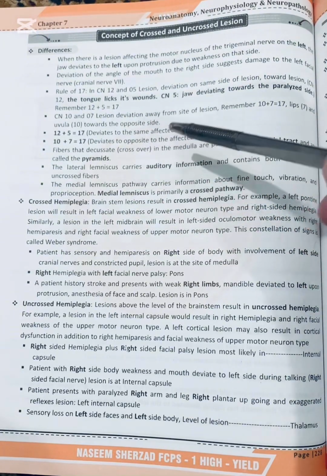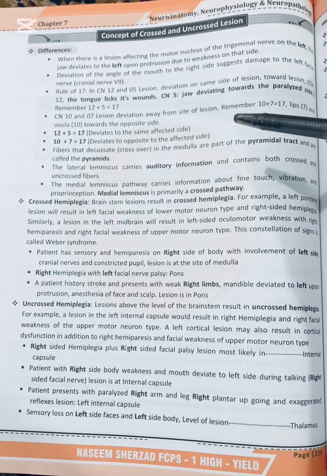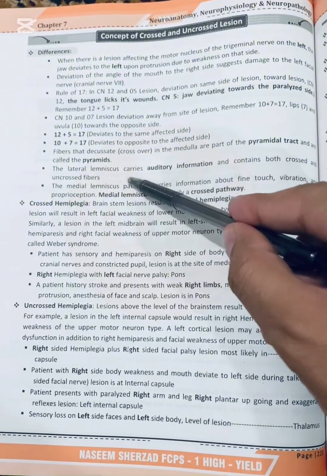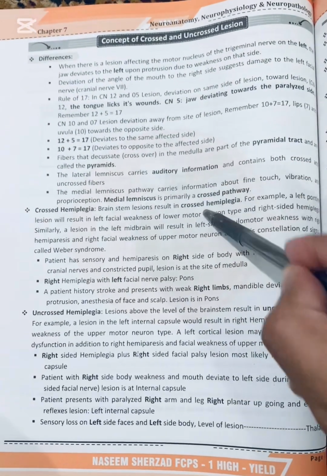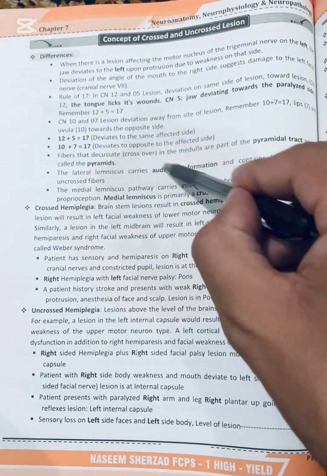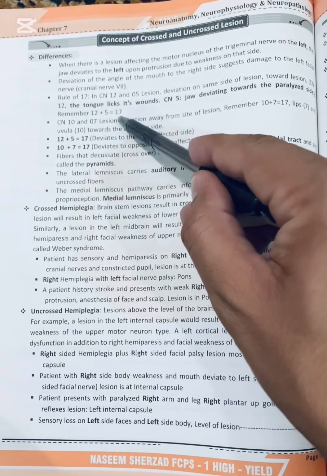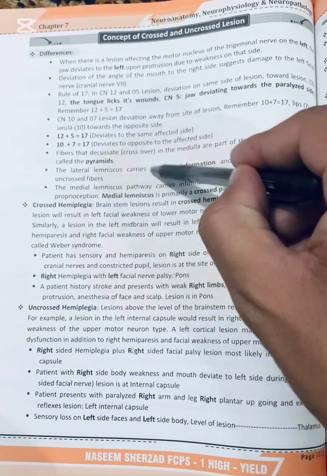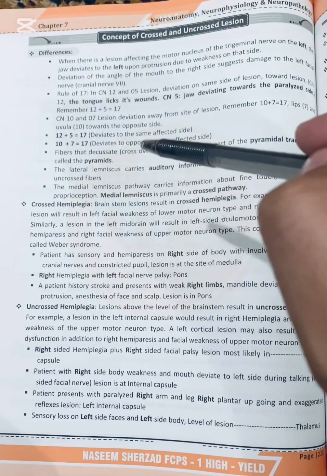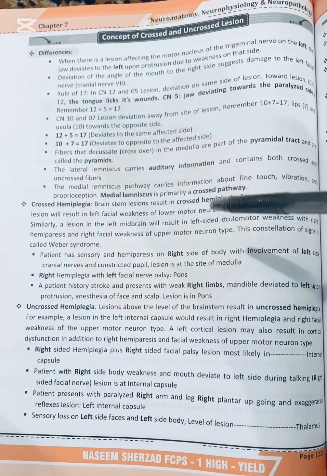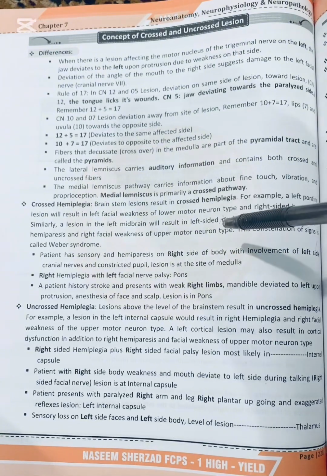For example, if a patient has a pontine lesion, he will have facial weakness on the right side, but on the left side there is hemiplegia. This is called crossed hemiplegia. So crossed hemiplegia only occurs at the level of the brainstem, which contains the medulla oblongata, pons, and midbrain.